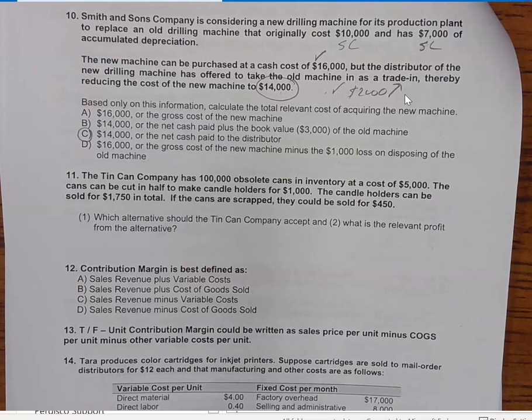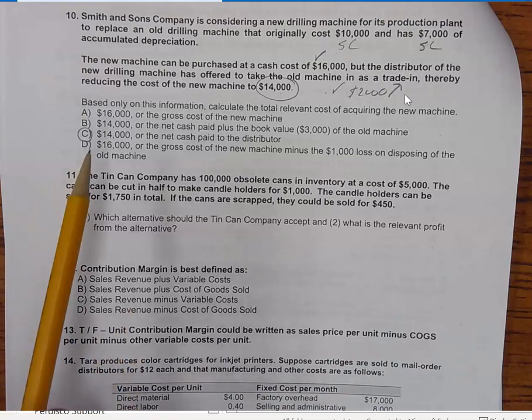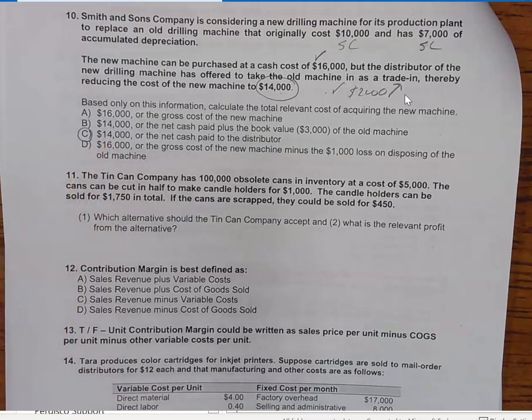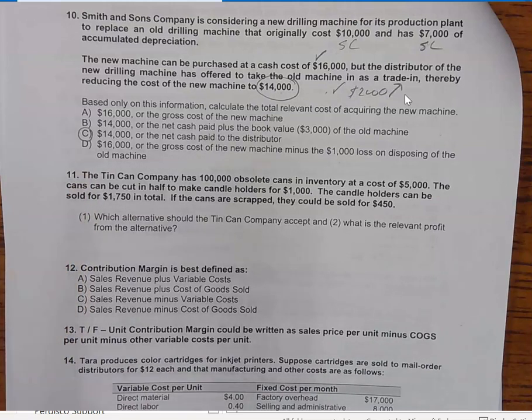Okay. Take a look at the rest of the answer choices and make sure that you understand why they're incorrect. A does not account for the trade-in value. B accounts for the trade-in value, but then it wants to add back the book value, and we already said that was a sunk cost, so that's not relevant. And then D, what they're doing there is they're saying $16,000, and then they're netting the book value against the cash proceeds on the trade-in, and they're saying that there's a $1,000 loss there.